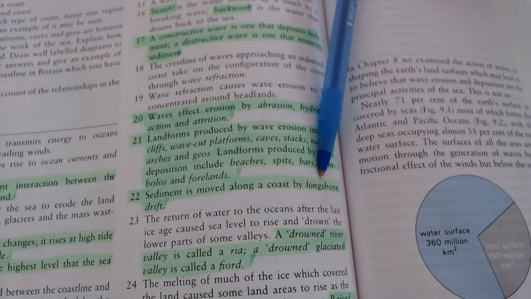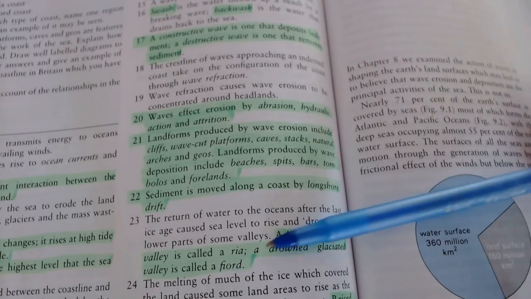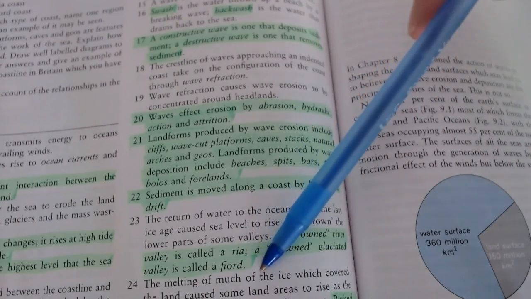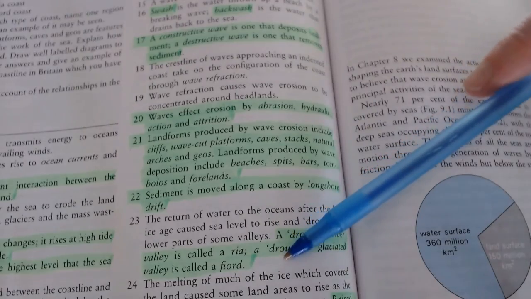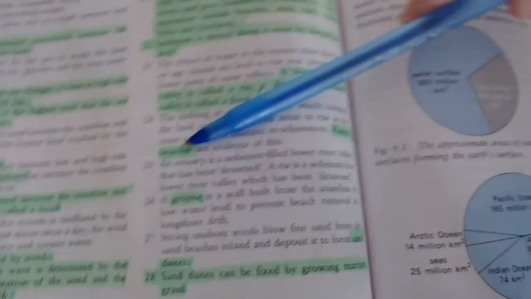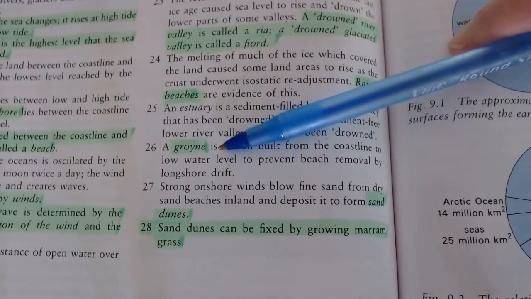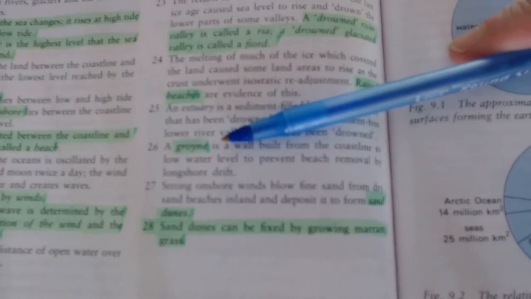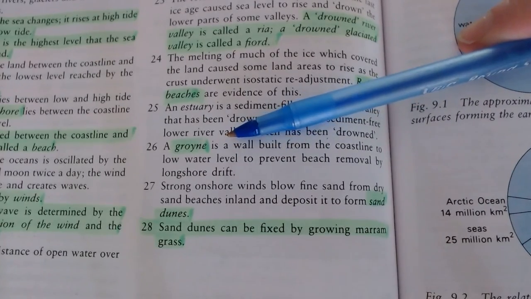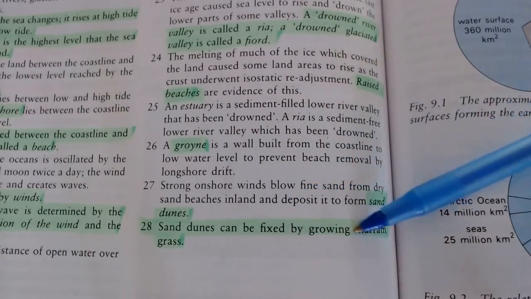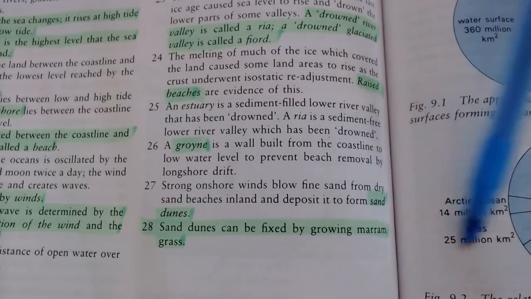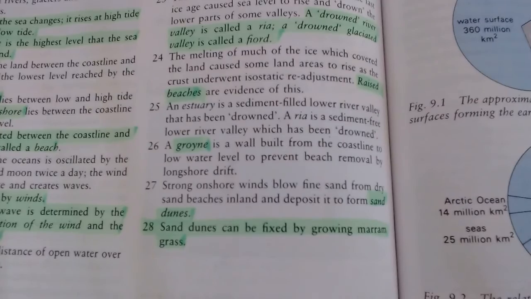You should know how that process works. The next one is just a quick definition of a ria and a fjord and how they're different. Raised beaches, a little bit here about groins and ways to protect the coast. Sand dunes are fixed by growing marram grass. That's the answer to one of the questions in your map skills, and so on.